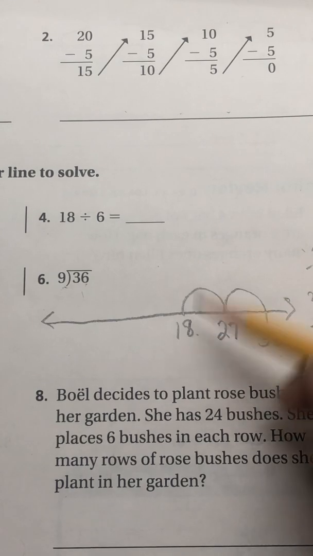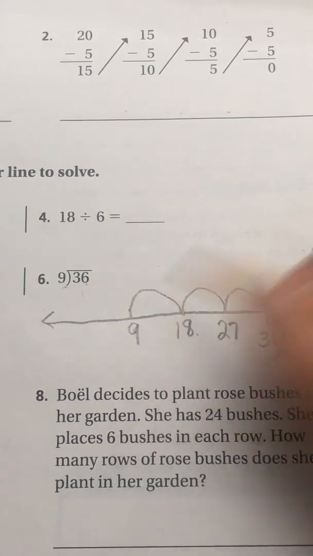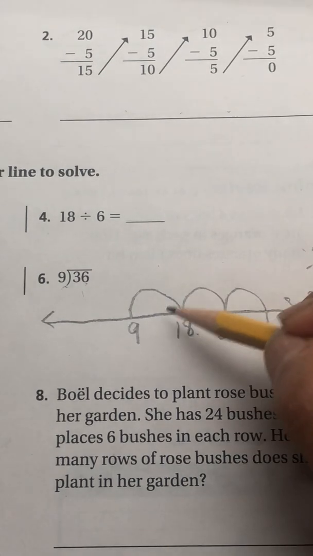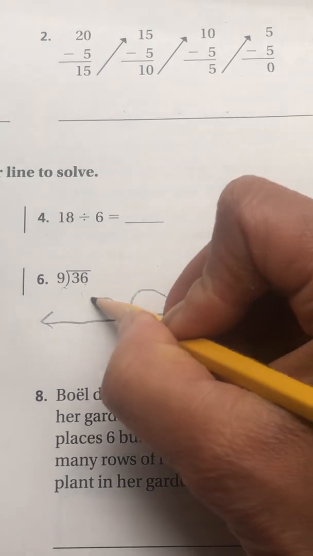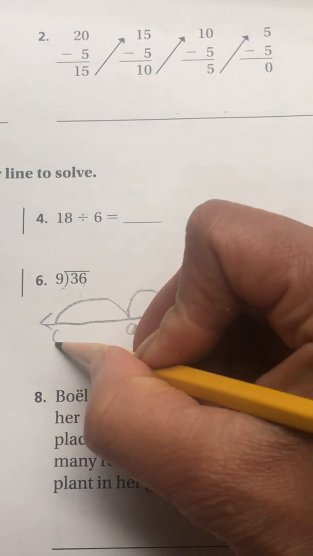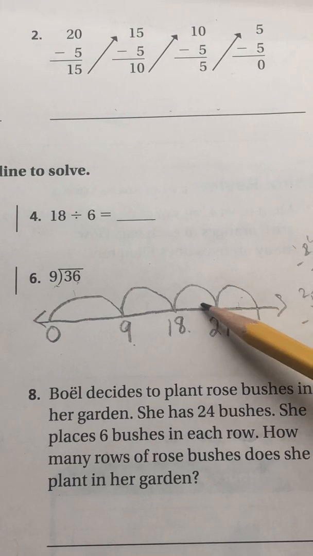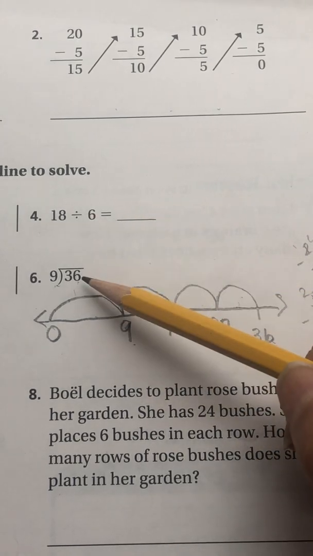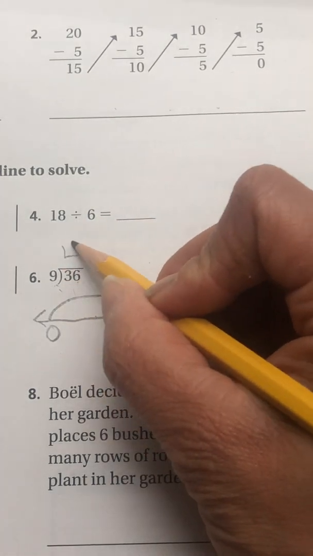18 minus 9 is 9. And then 9 minus 9, I'm counting back 9, will take me all the way to 0. So now I'm done. How many jumps did I make? 1, 2, 3, 4. So 36 divided by 9 is 4.